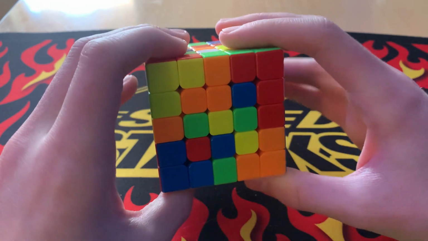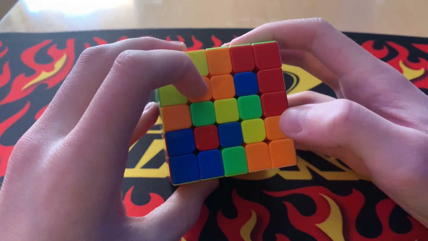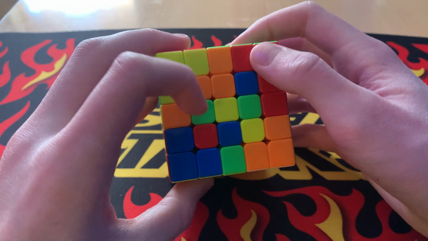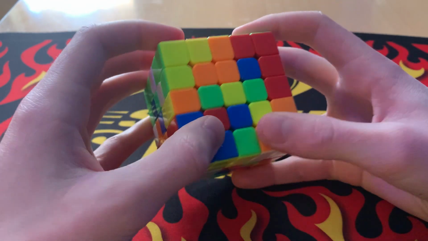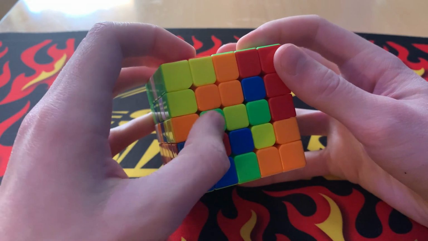All right, so here's two perfect swaps. We have orange and a yellow, yellow and an orange, red and a blue, blue and a red, opposite of each other like this. But that's not all, because if we just solve this, then we'll be left with weird outer edges.